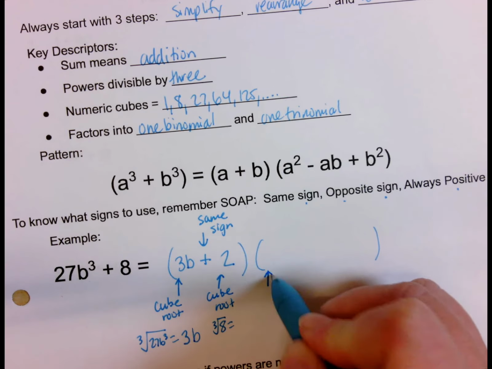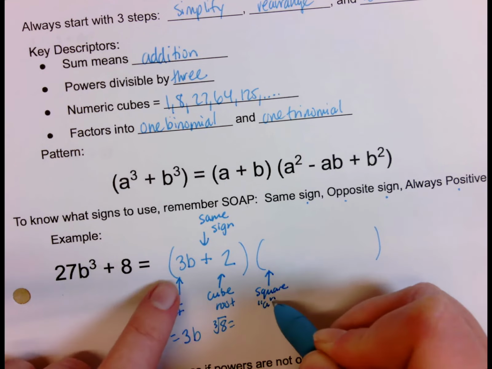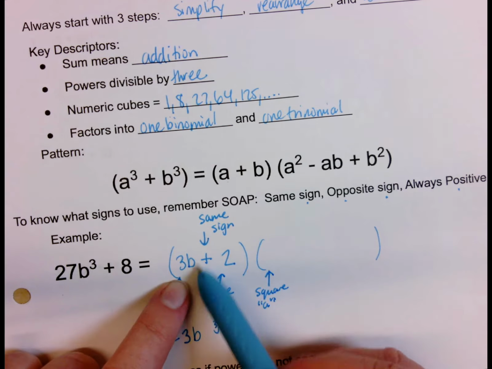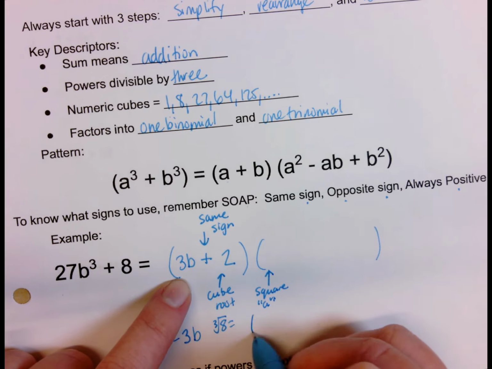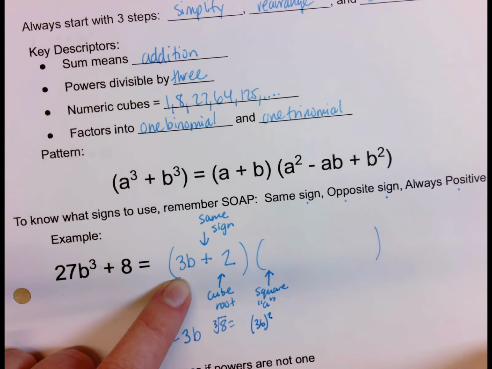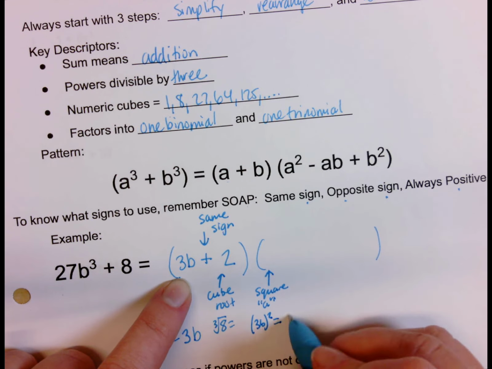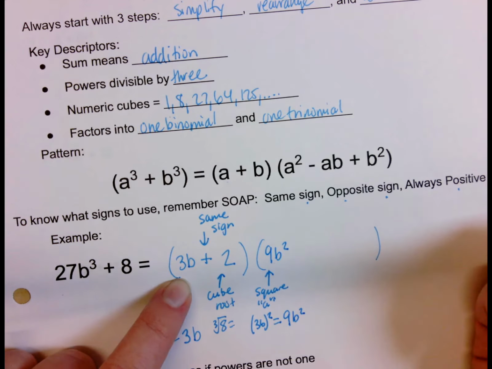So we have to square a, and remember a is this term right here, and if you can't remember, it's right here in this pattern. A is the first term of your first factor. So we need to take 3b and square that. 3b times 3b, well, 3 times 3 is 9, b times b is b squared. So we end up with 9b squared.